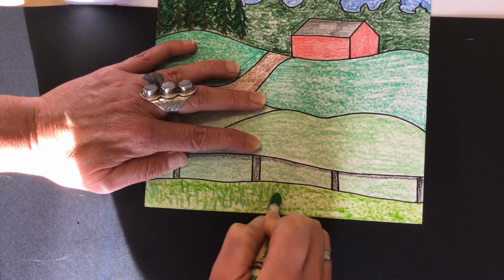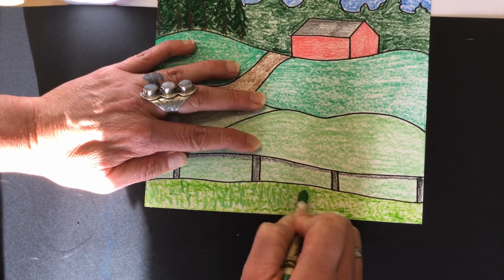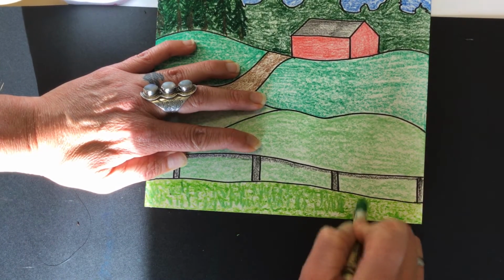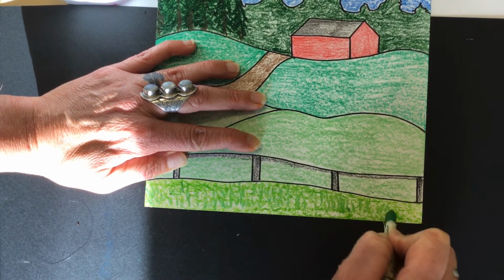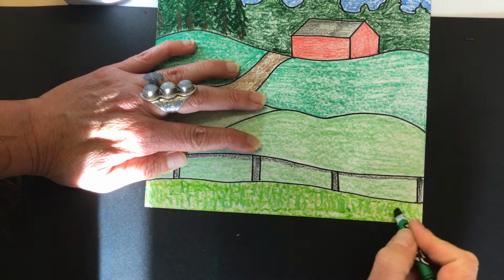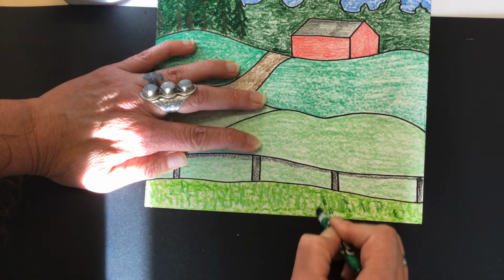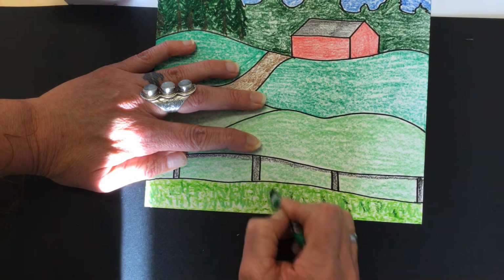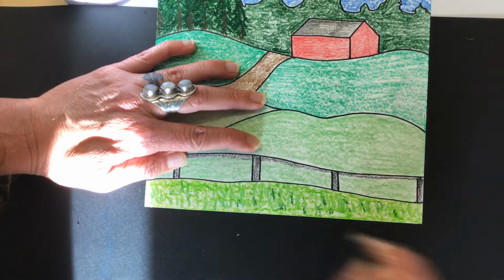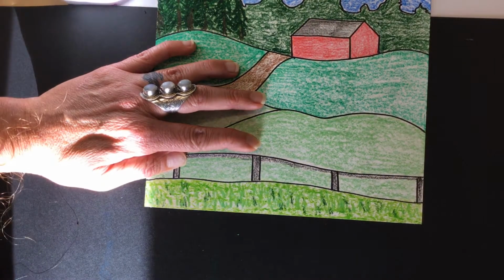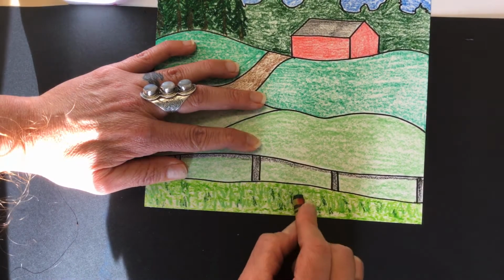So I'm being real loose with it. I'm not making it super perfect. I'm just kind of randomly making little lines that go up and down to create this texture. I can also work in maybe a couple of darker values in here. Again, it just gives it a little bit more variety and makes it look more real. Let's see, I think I want to work this one in now.